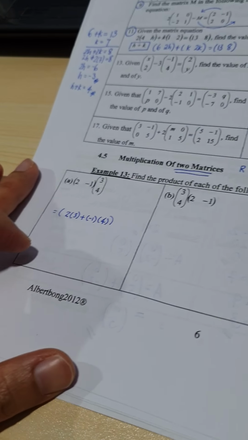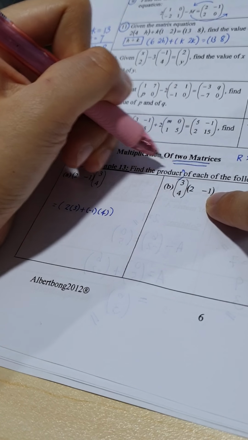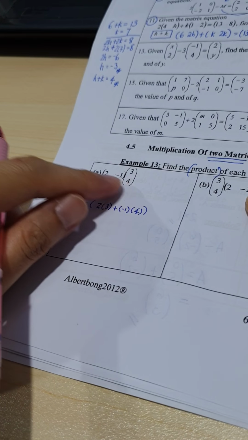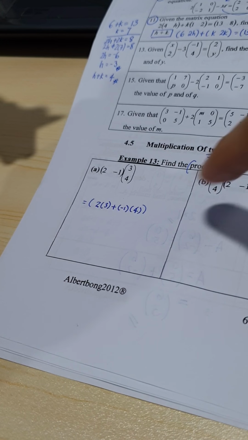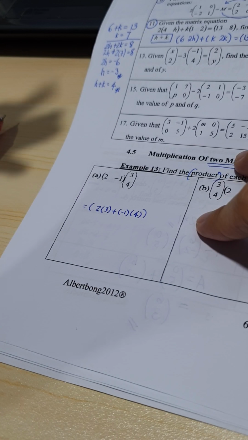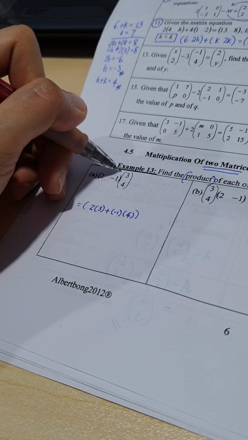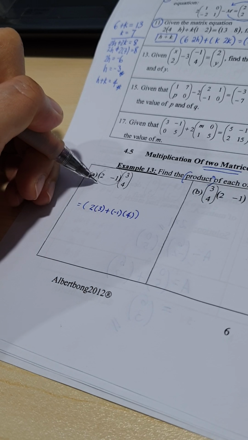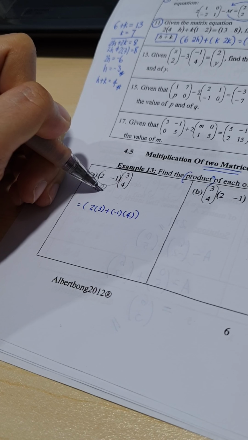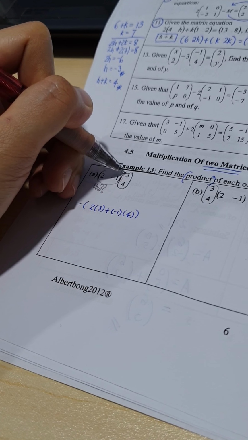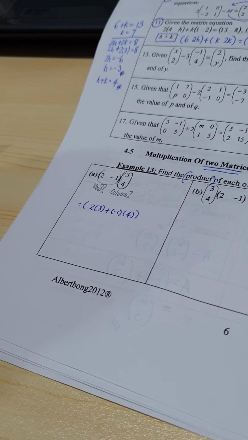Okay, try the first one. I will show you. Example 13. Find the product. Product means multiply. It's one matrix multiplied with another matrix. How do you multiply like that? First thing you need to draw out. For the first matrix you always ask yourself, how many rows? For the second matrix you always ask yourself, how many columns? Then you draw out.